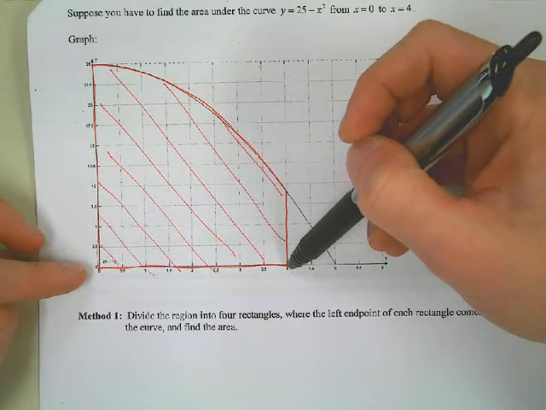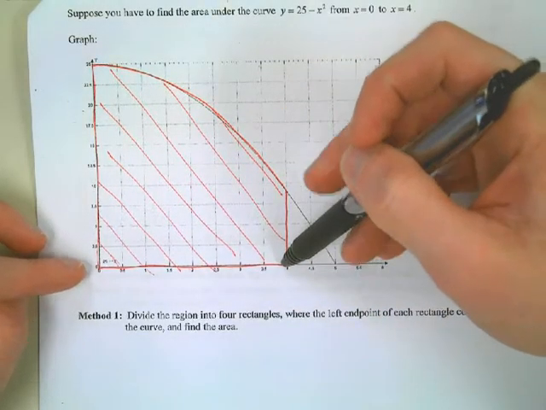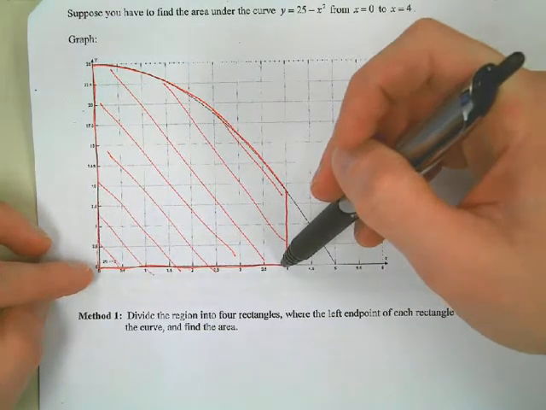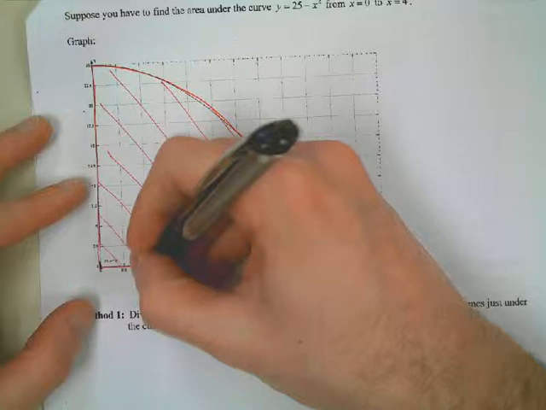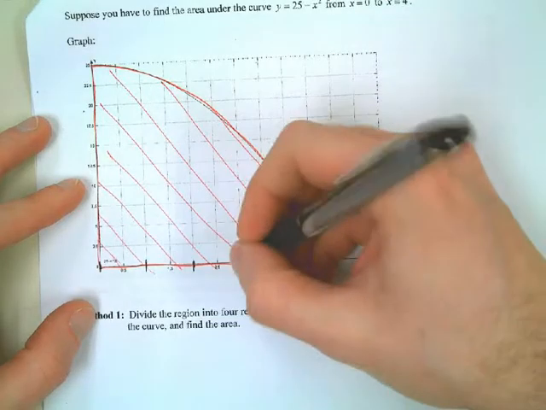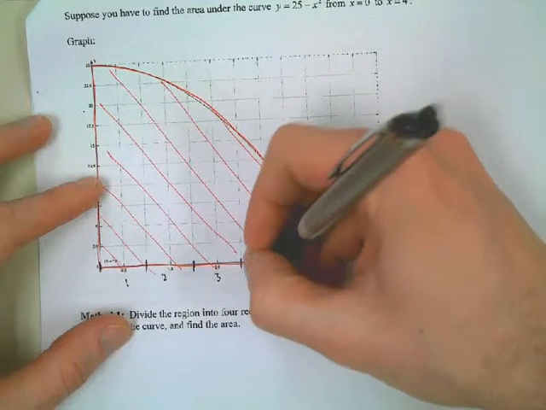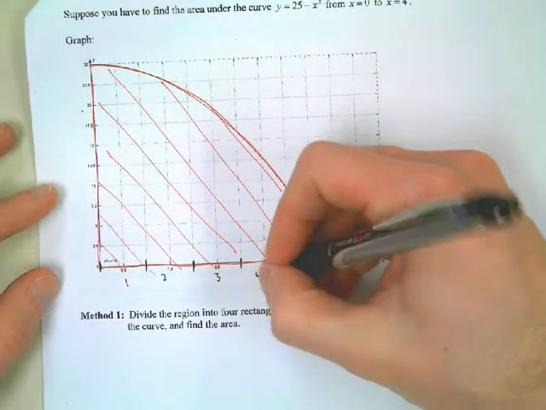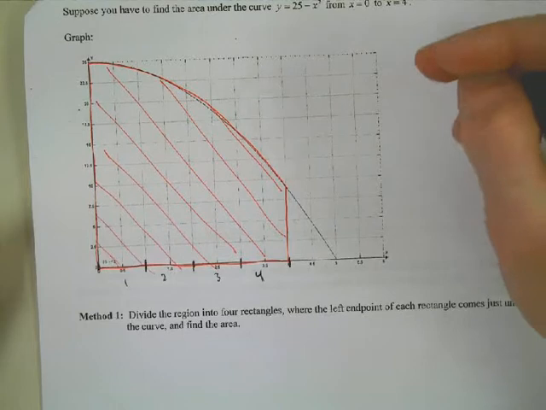Okay? So if our current interval is from 0 to 4, if we divide that into 4 equal sub-intervals, what will the width of those sub-intervals be? 1. Yes, we're going to go from 0 to 1, and then from 1 to 2, 2 to 3, and then 3 to 4. So 1, 2, 3, 4. All right, 4 sub-intervals there, each of width 1.